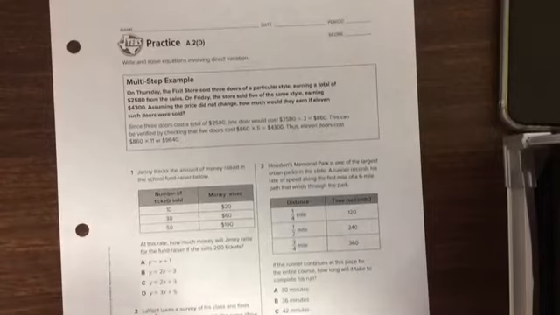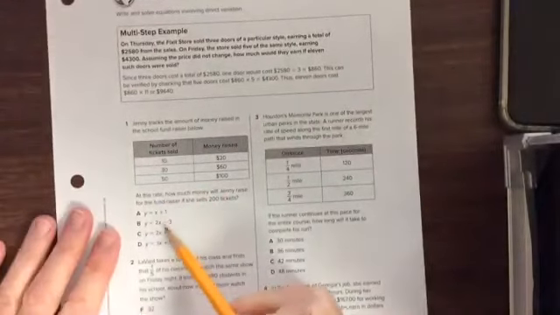Hey guys, this is the solutions for the TEKS practice A.2D, and here we go. This one is going to come out so that none of these answers work, so let's talk about that.